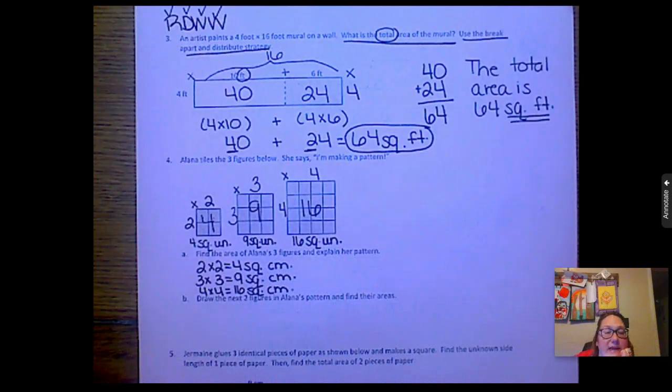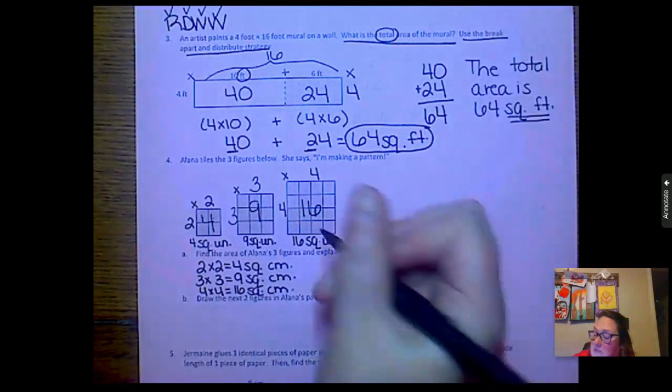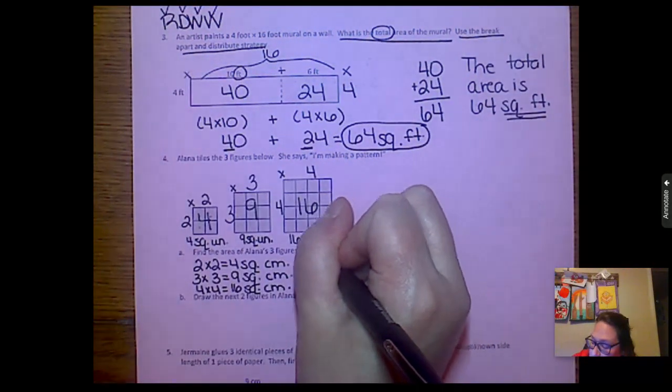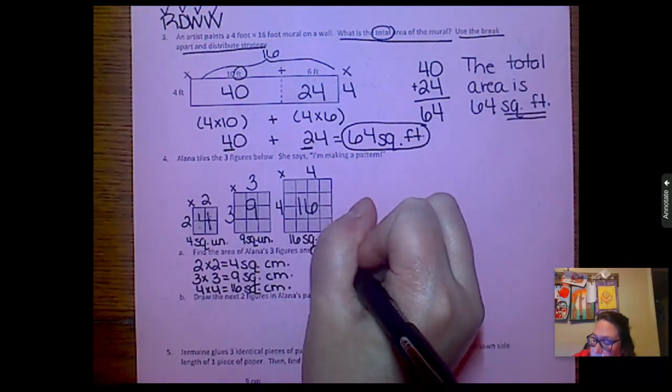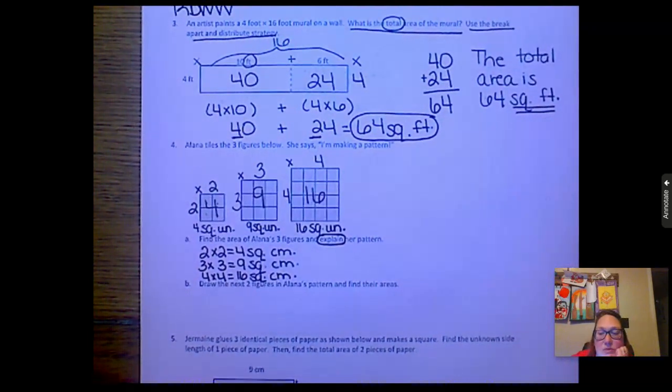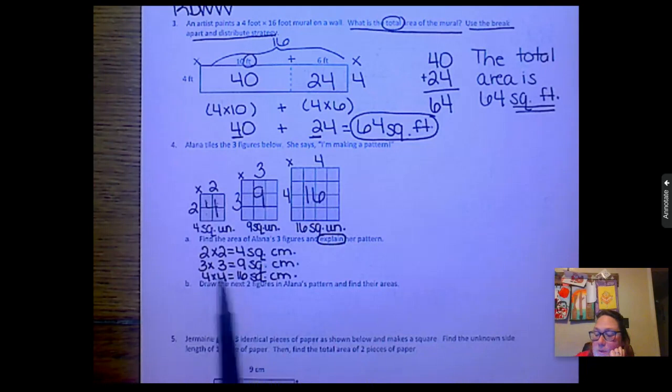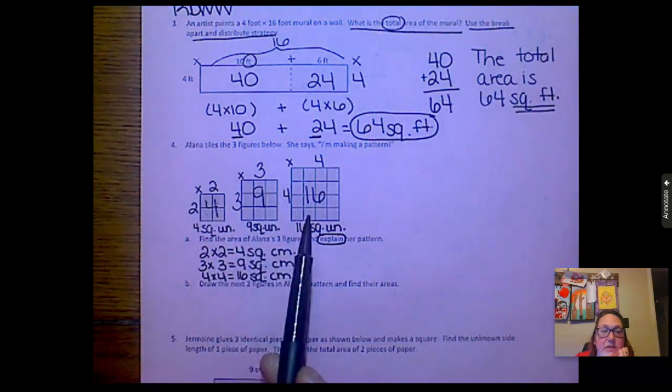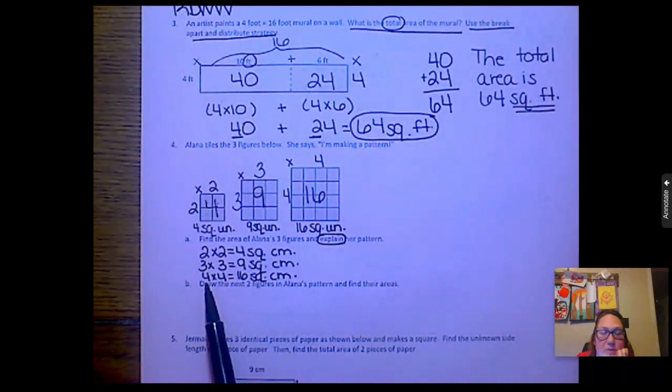Okay, so now that we have all those listed, it says to find the area, which we did, and explain her pattern. There's that word explain, which means that we need to use words. What's her pattern? What's happening there? Pause your video and take a look at her pattern. We wrote those number sentences there as well. So pause it and think, in your head, what is happening with Elena's 3 figures as she draws them? So pause and think about that for a minute. Okay, coming back together, what did you think?